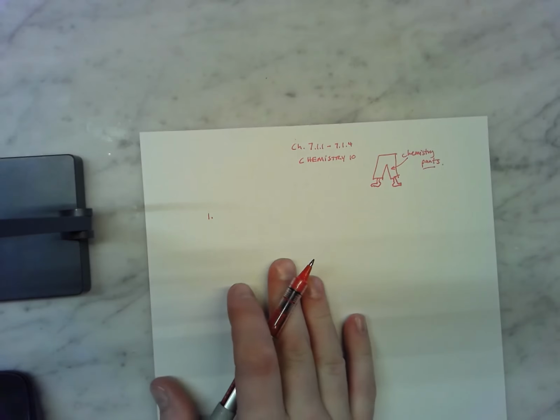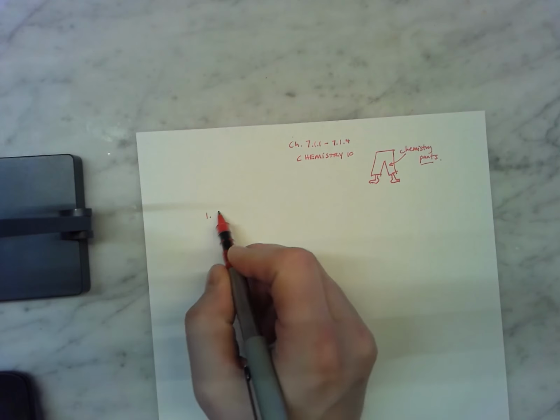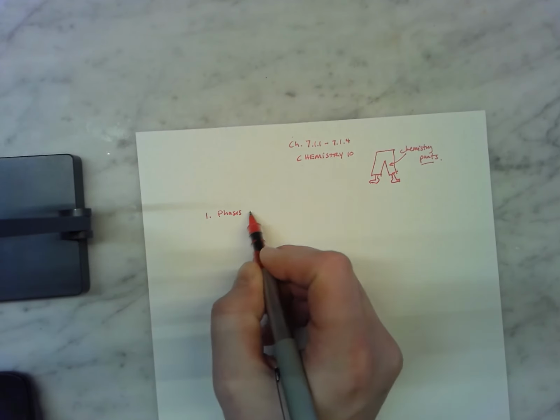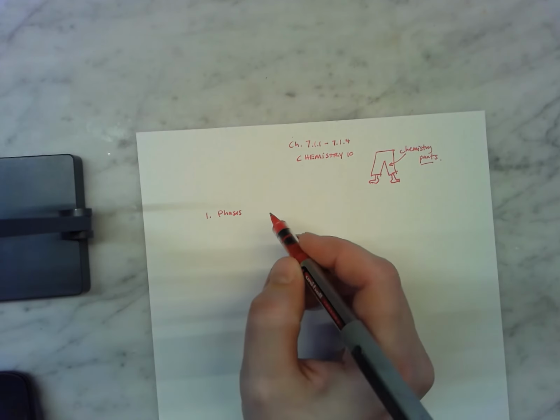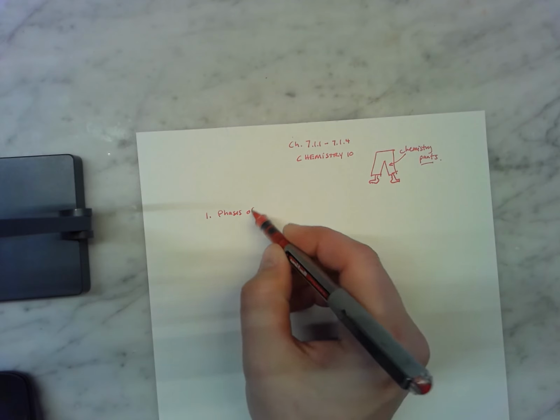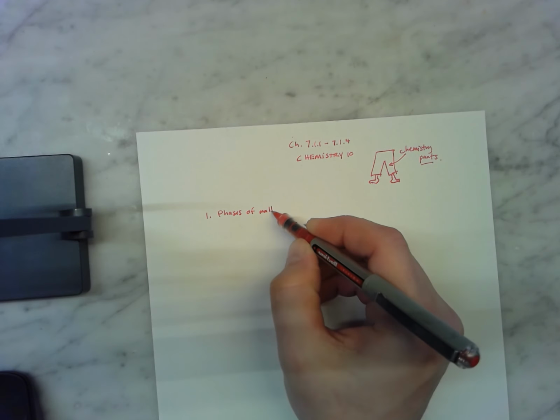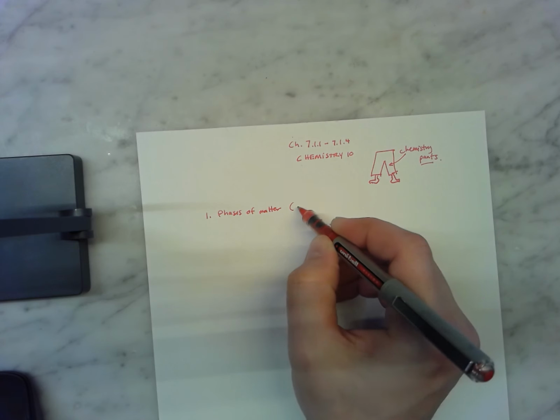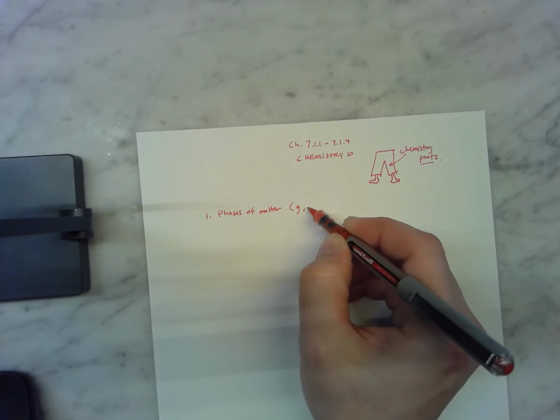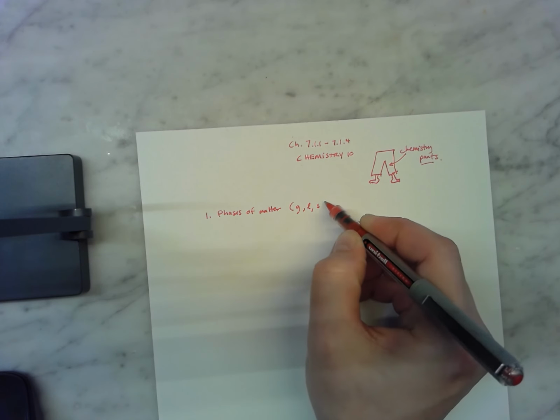We've got phases. The phases of matter. So that's gas, liquid, solid.